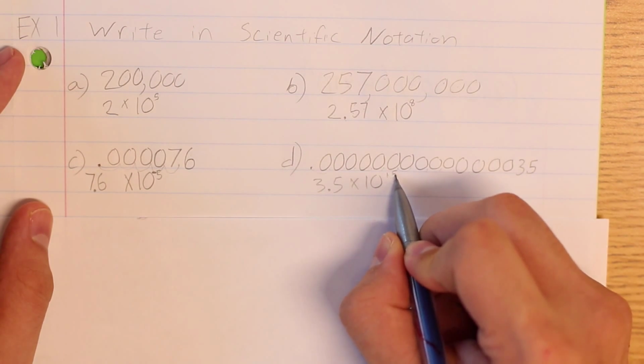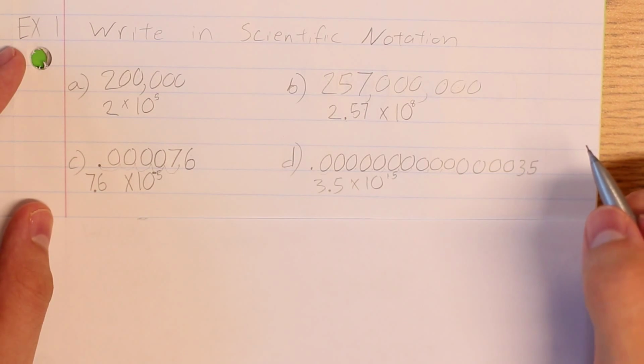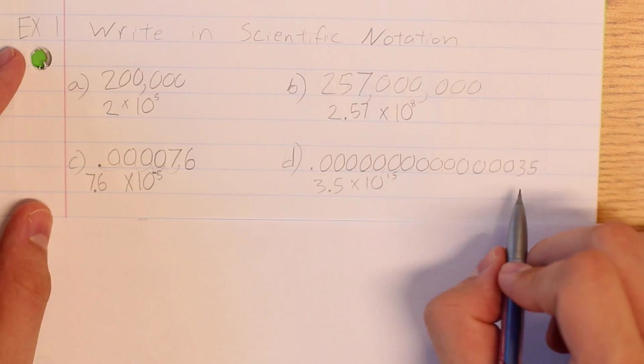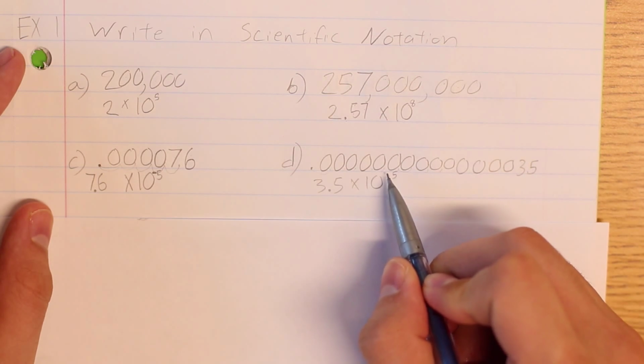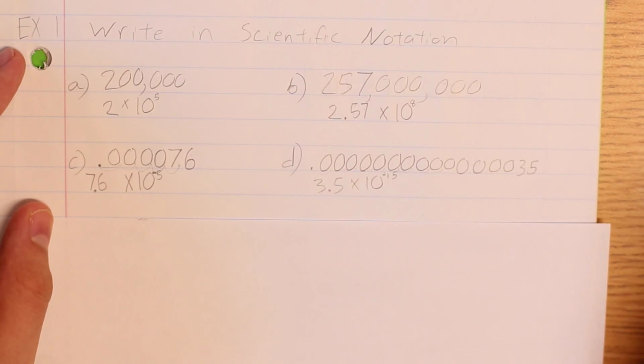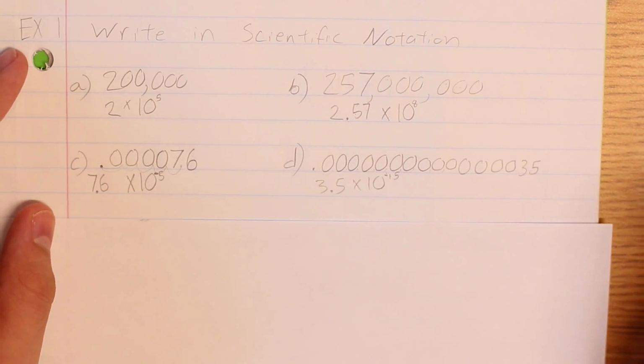Am I done if I just put it like that? No, because remember this is a small number. We had to move the decimal back that way, so we have to make it a negative 15. Okay? There you go.